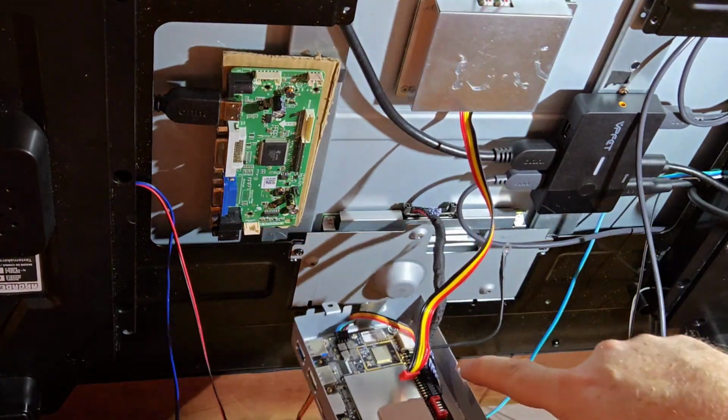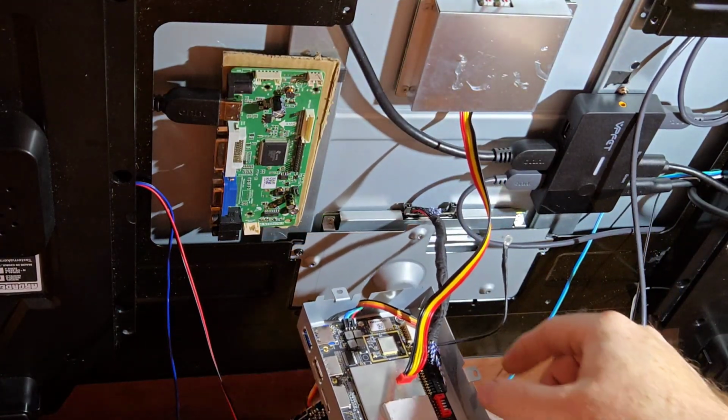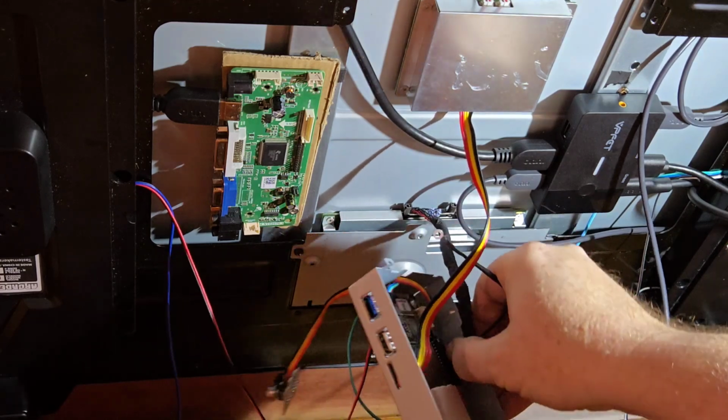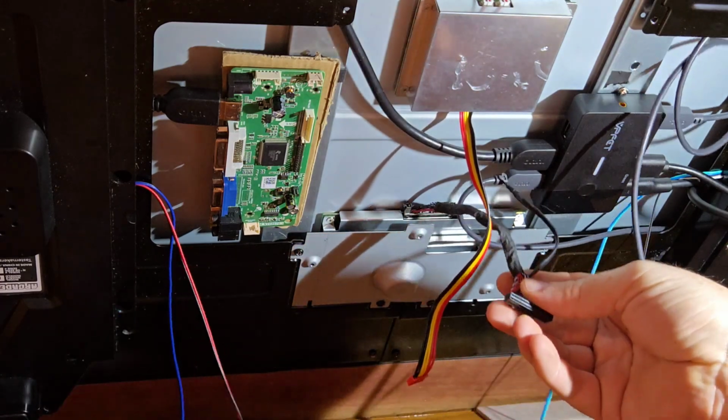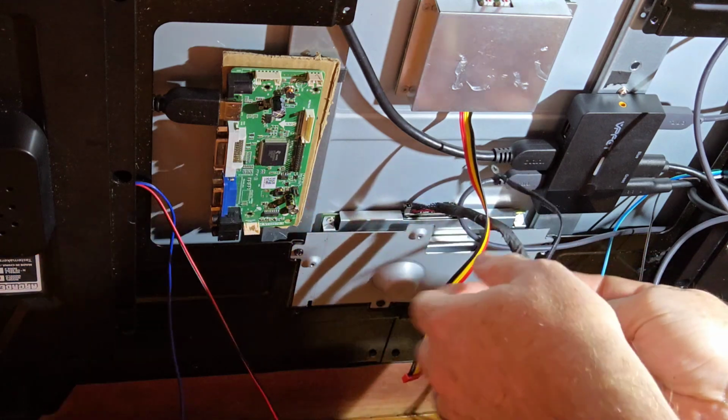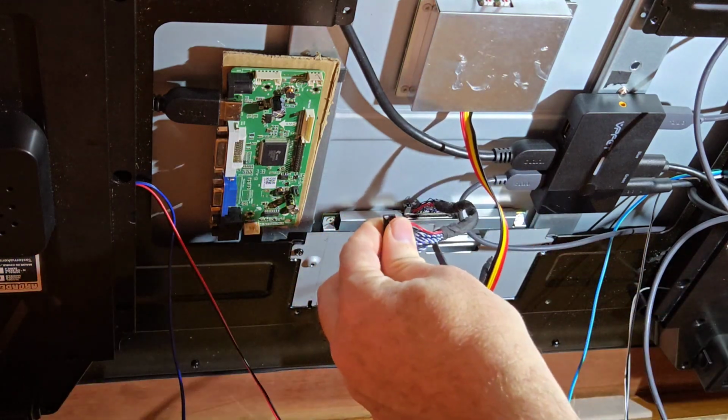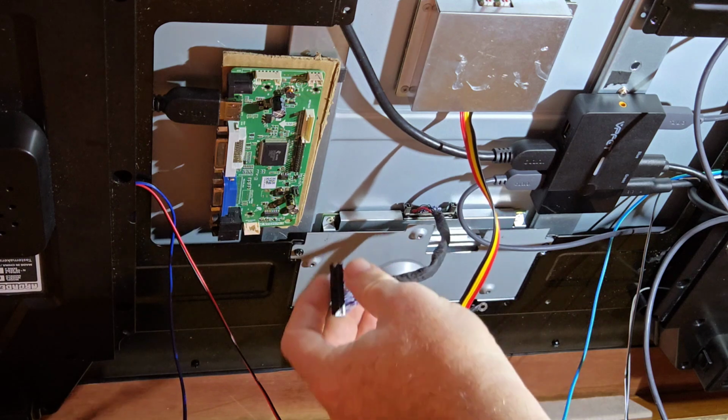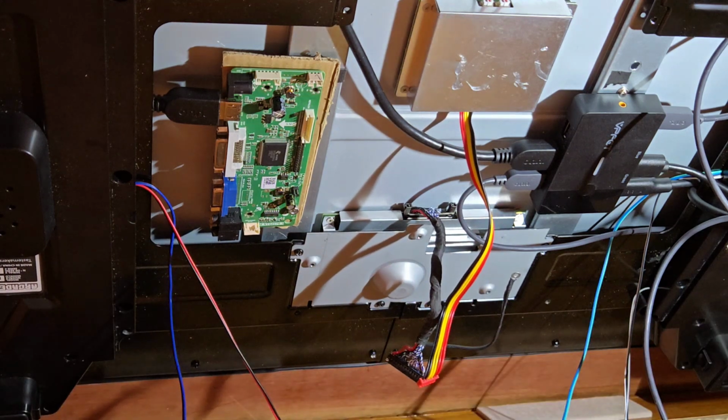Okay, so this is your LVDS cable. I can pull this out right here of the main board, and this is going to go into the HDMI to LVDS right here. Give me 2 seconds, make sure I find the right one.